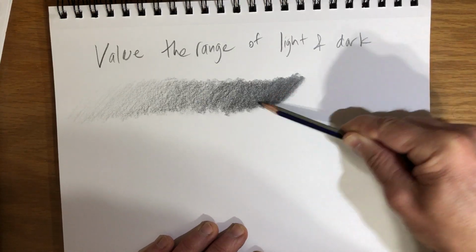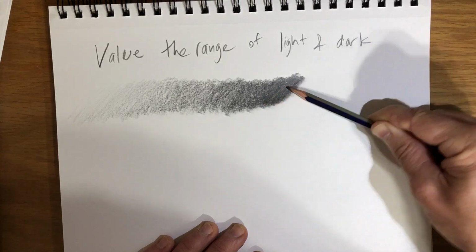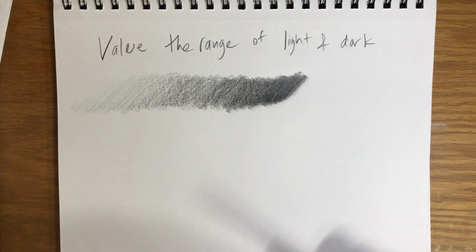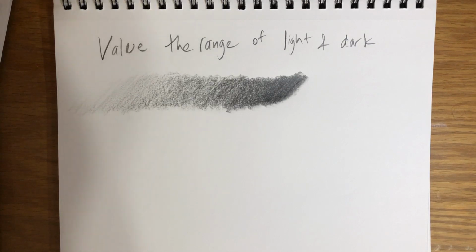and you can use it in drawings to make your drawings interesting. Make the pupils darker, make the reflection on the pupils brighter. Show the range of value on the face that you're drawing to make the contours more believable.